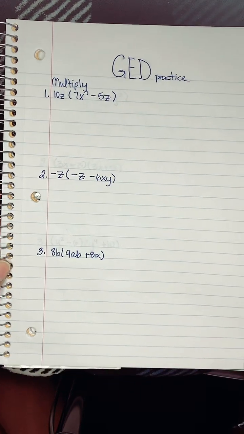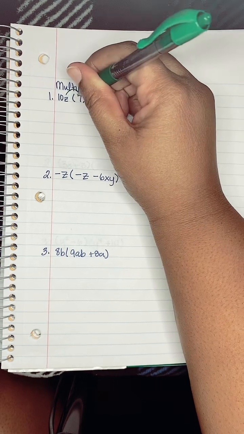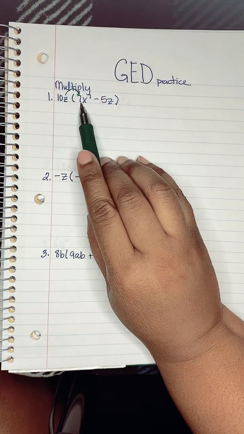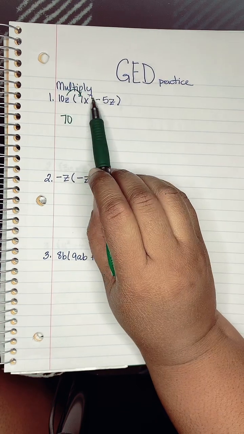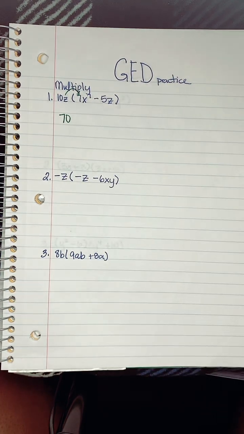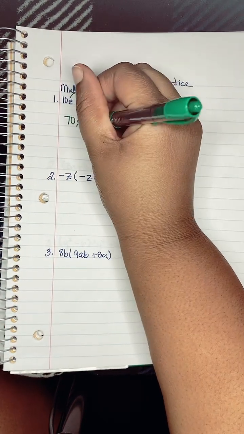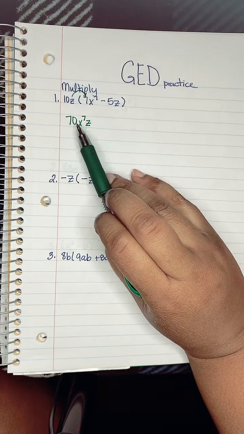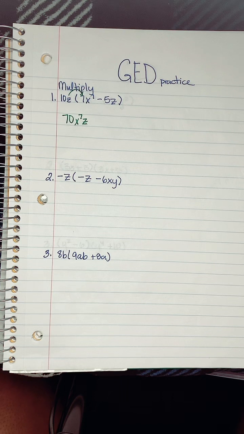All right, so we're going here, okay? 10 times 7 gets us 70. We have a z times an x to the 7th. Remember, put it together. Just put it together. X to the 7th, z. And I'm writing x because x comes before z. That's why I'm doing it that order, okay?